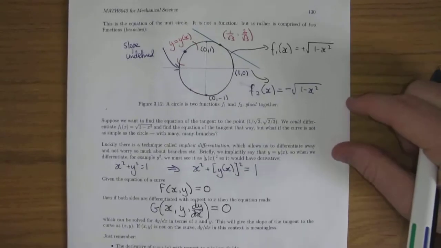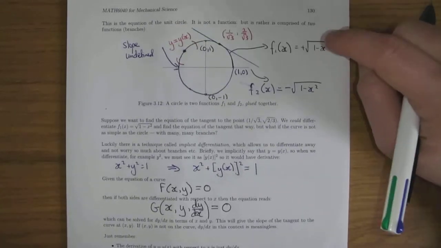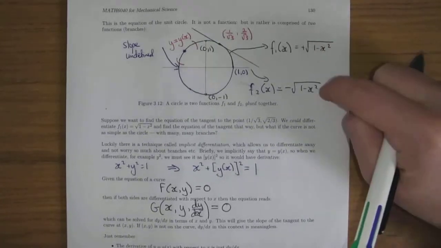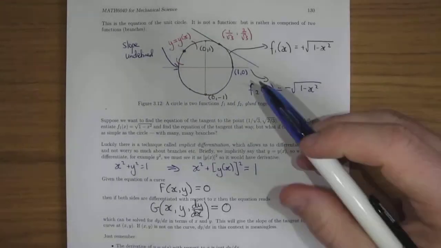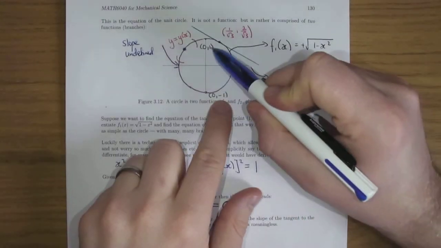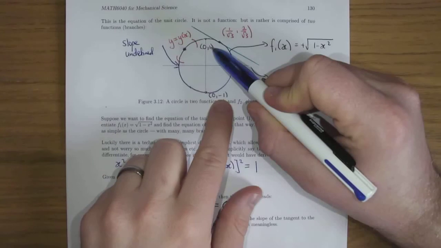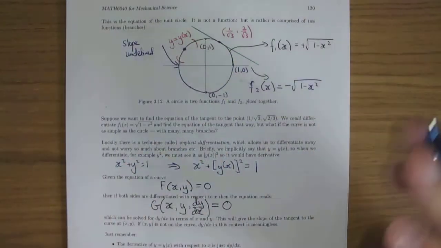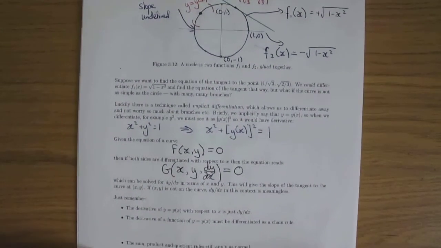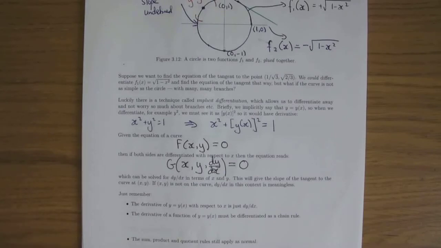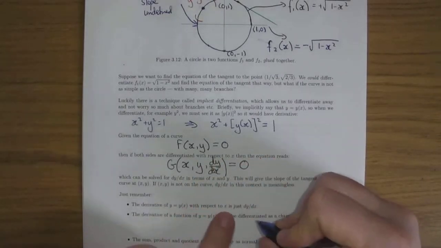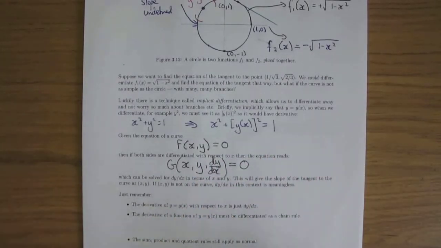But when you do it with implicit functions, you don't know which one it is. So the derivative is not going to just have x, it's also going to have y, to distinguish between y equal to 1, this branch, and y equal to -1, this branch. Now the most important thing to remember is that the derivative of y of x is dy/dx. That's tautological, but that's all it is.